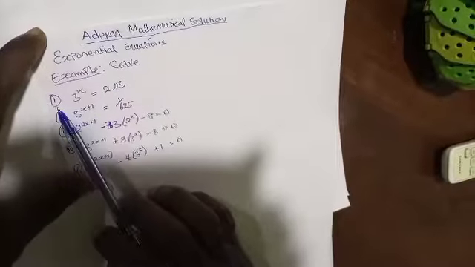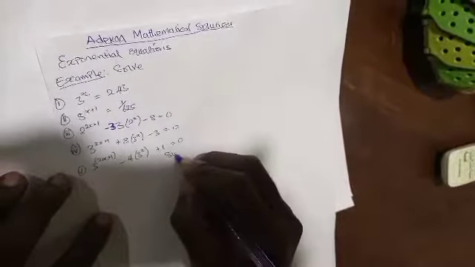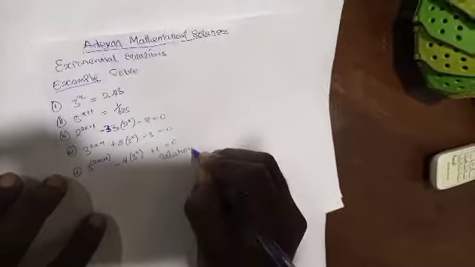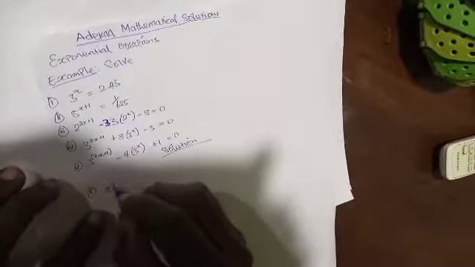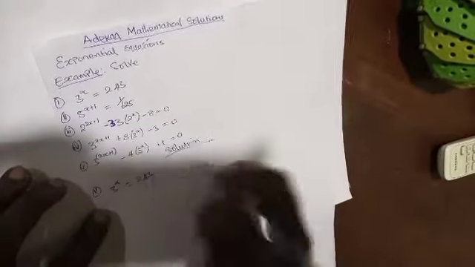Today, as I earlier said, we'll be looking at exponential equations. Here we focus on the examples where we have three. Example one, we have 3 raised to the power of x is equal to 243. These are all the examples. Then we move straight to the solution. Solution 1: 3 raised to the power of x is equal to 243.